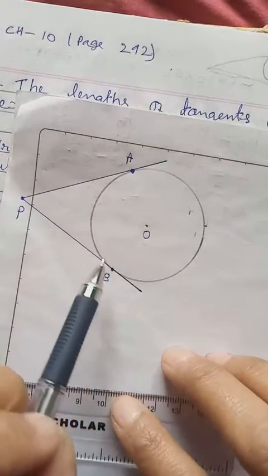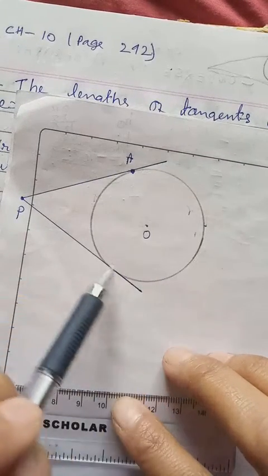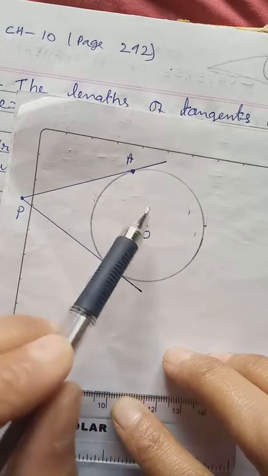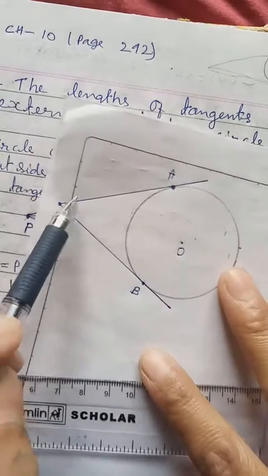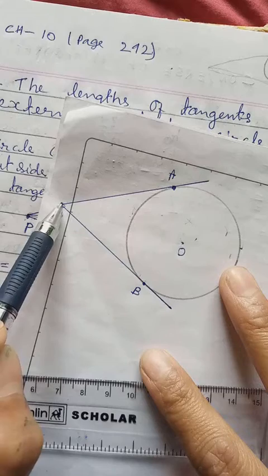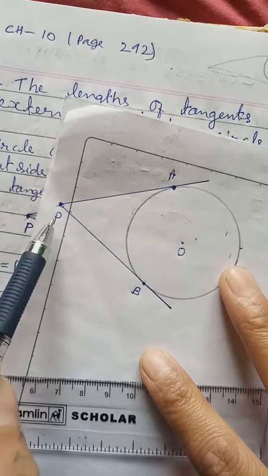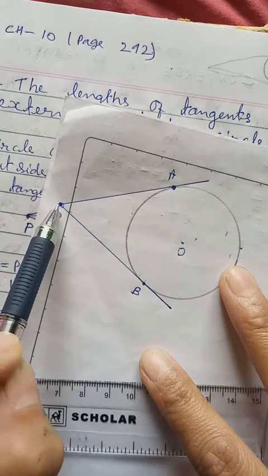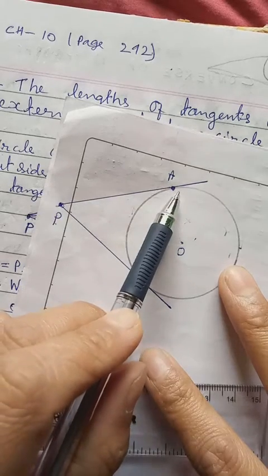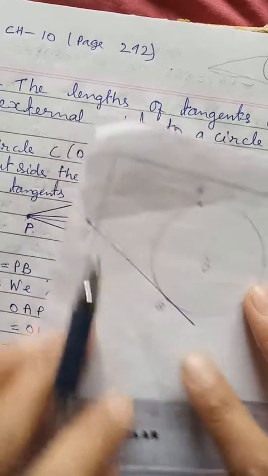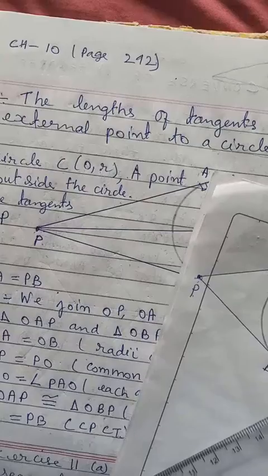So this is the given. They give us a circle, center O, radius we can name it small r. Then they also give us a point from outside the circle. Here we name it as P. Then from P we have two tangents to a circle, PA and PB. So write that in the given.